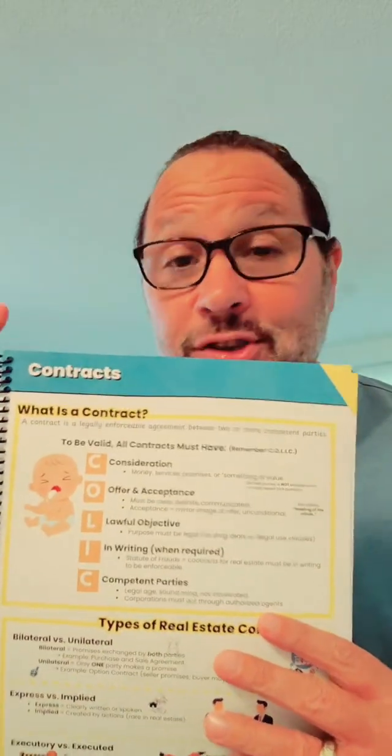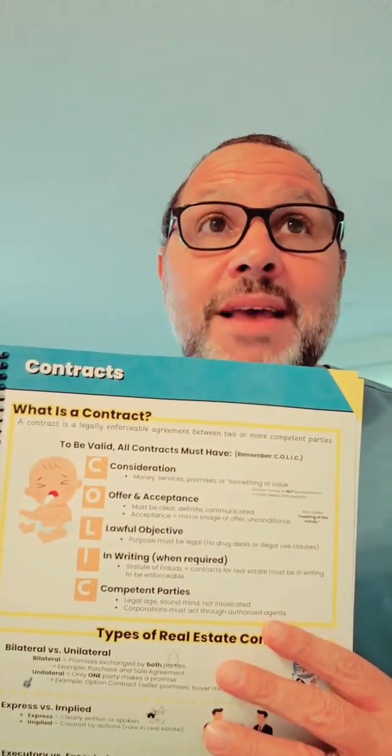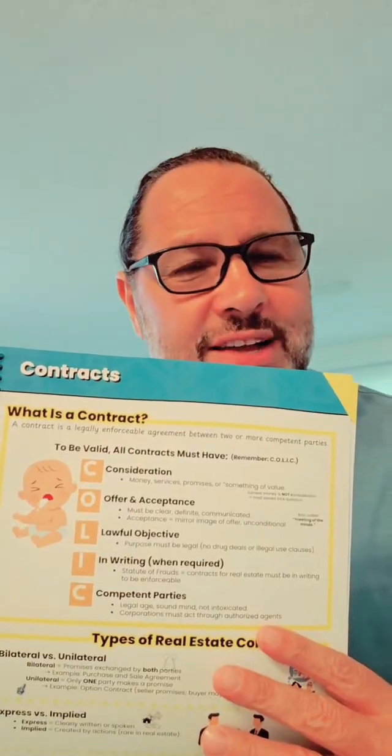Hey, when was the last time one of you did a real estate option contract? Well, that might be something you might want to look into. And guess what? That is a unilateral contract, because in an option contract, only one party makes a promise. That's right, you heard me.